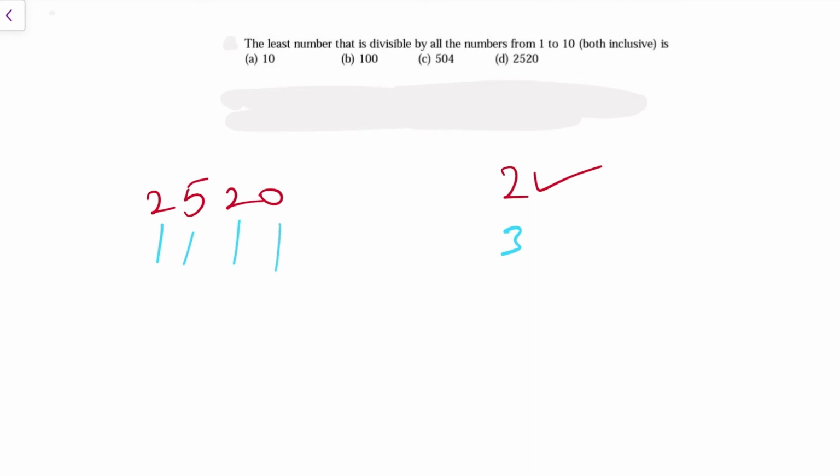So 9 is the sum of the digits, so definitely it is divisible by 3. Next, divisible by 4. We need to check the last two digits, that is 20. 20 is divisible by 4, so the total number is also divisible by 4. Next, with 5, if the last digit is 0 or 5, then it is divisible by the 5 table. Here the last digit is 0, so definitely it is divisible by 5.